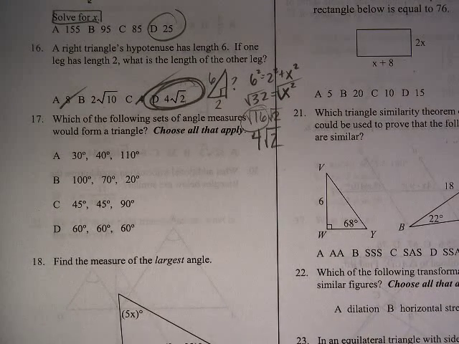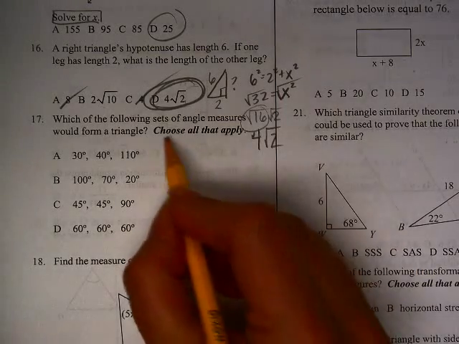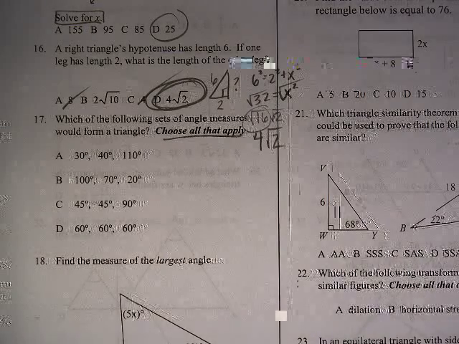Alright, 17. Which of the following sets of angle measures would form a triangle? So what are we really trying to do here? We're checking all that apply, so we're just trying to figure out what they all add up to.